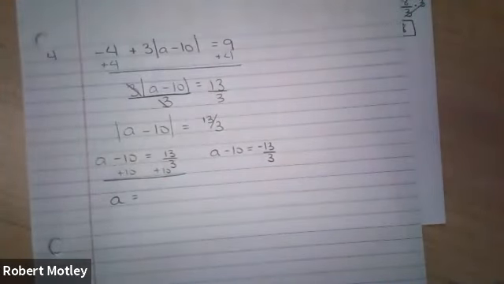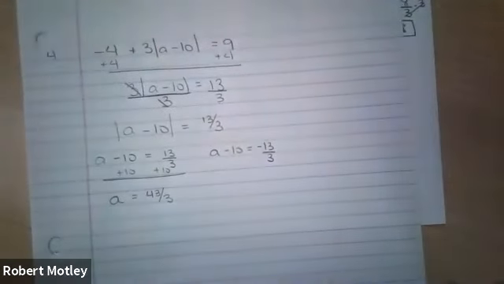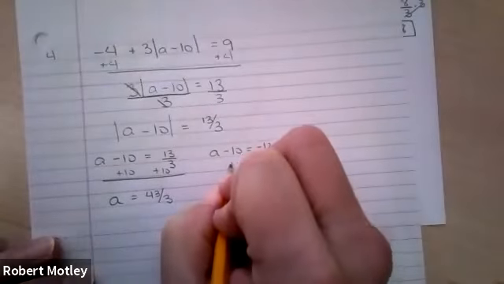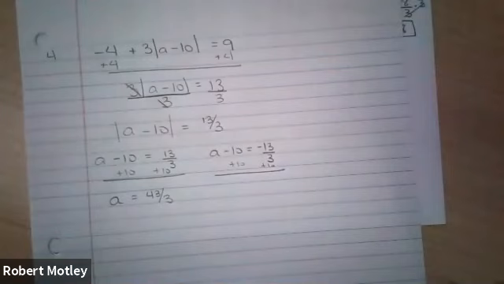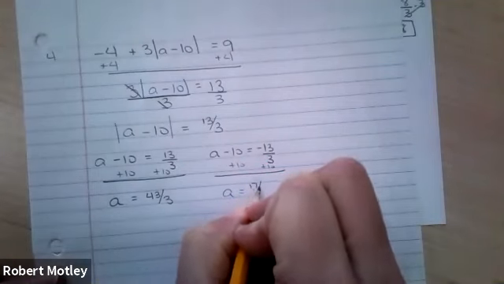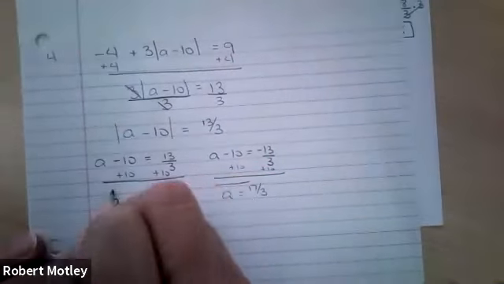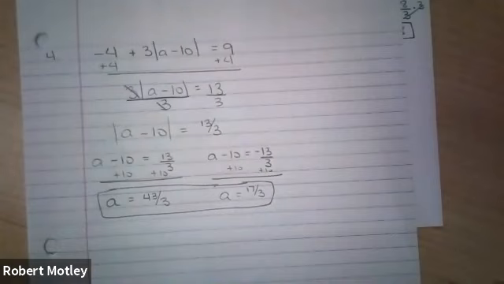And like I said, you'll have a calculator, no big deal here. 13/3 plus 10, math to a fraction is 43/3. Okay, done there. Over here, if I add 10, I'm going to have negative 13/3 plus 10, math to a fraction. So on this side, a turns out to be 17/3. So here are my two answers. Okay. So like I said, pretty much doing the same thing we've been doing. The first thing we had to do though was to get the absolute value by itself.